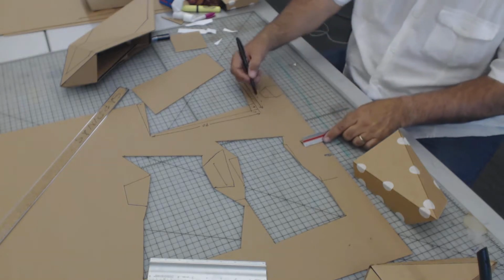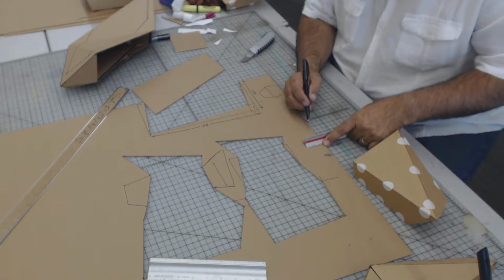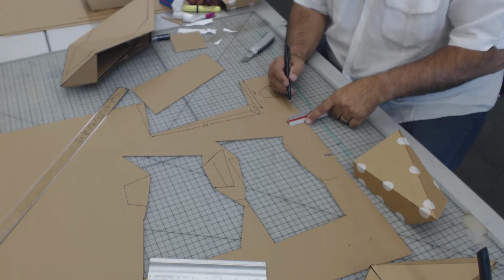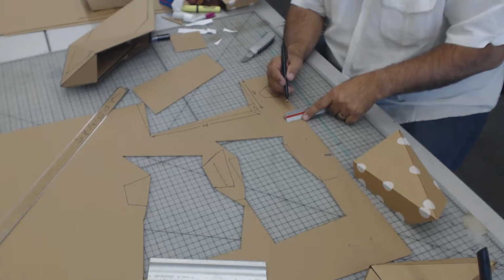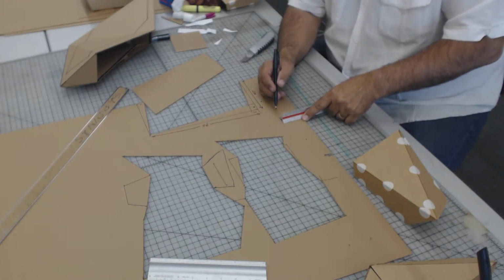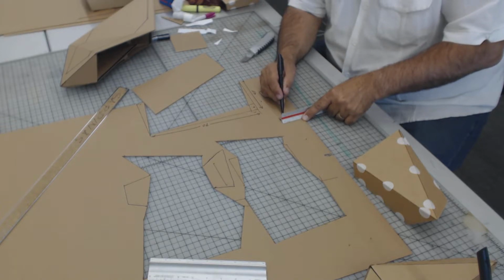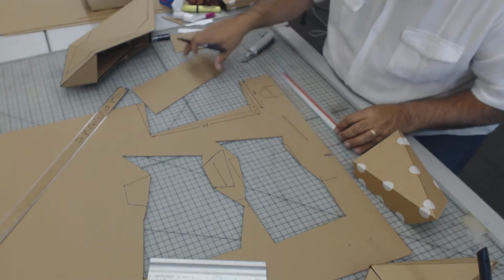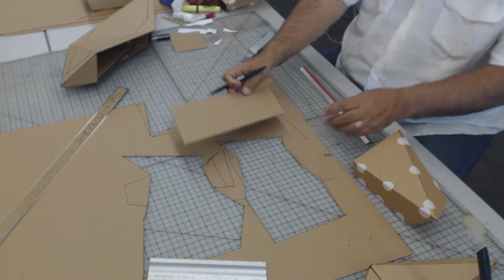I think I'm going to do it over here so I don't lose those dimensions. And actually, I want it to angle, so I'm going to go 10 and 12, or 10 and 14. Okay? So 10 and 14. That's going to sit under this edge right here.